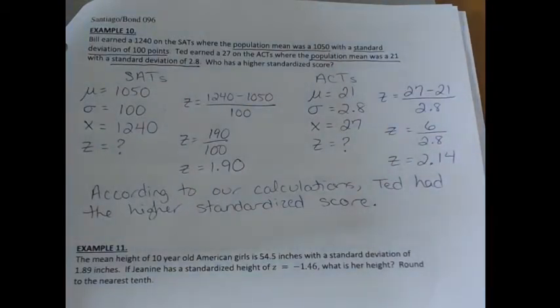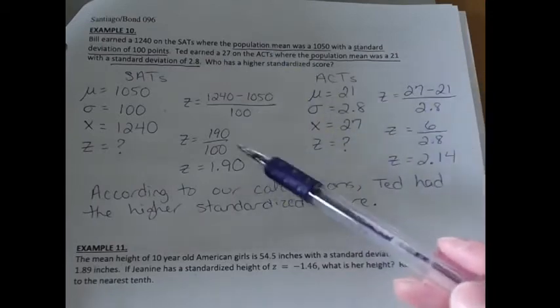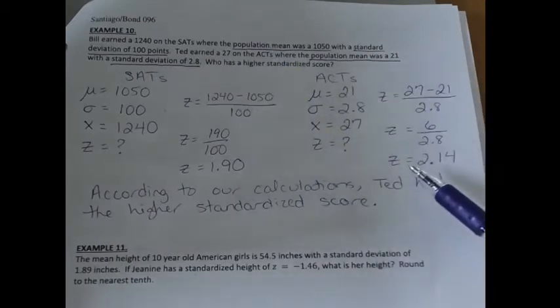So essentially what I want you to think about in terms of standardized score is that with respect to the rest of the population who took these tests, Ted outperformed Bill. So since Bill only had a 1.9, which is great, right? It's higher than the mean. Ted earned a much higher score with respect to the rest of the population. So Ted did better with respect to the rest of the population. Hopefully that's clear.